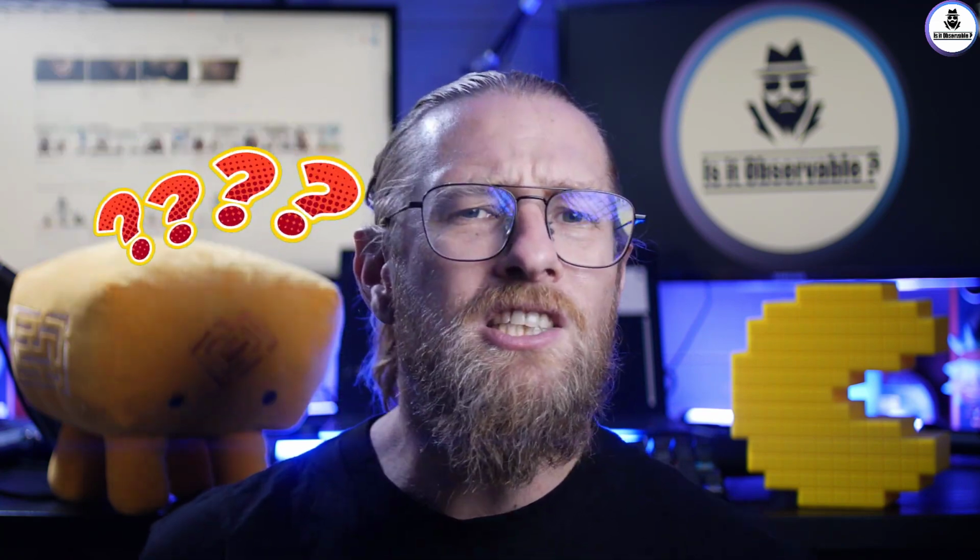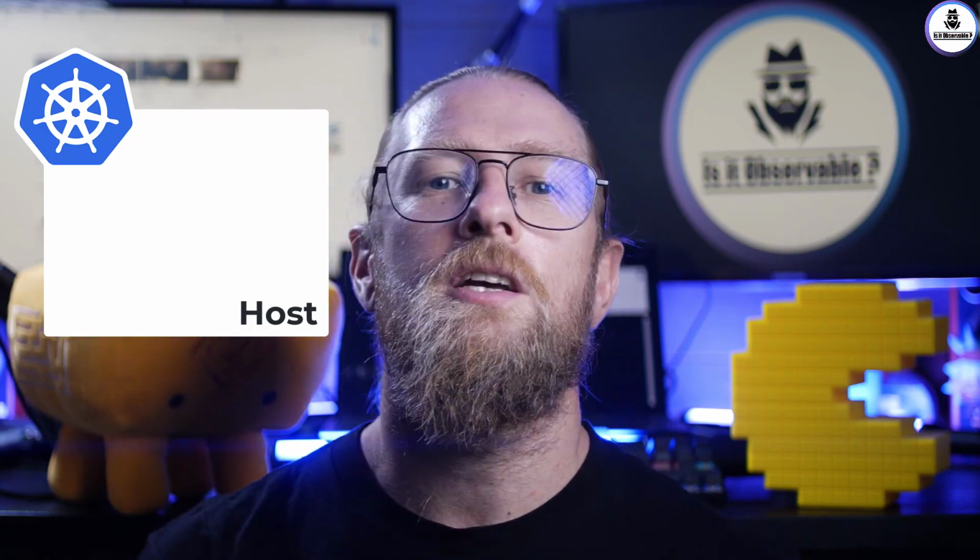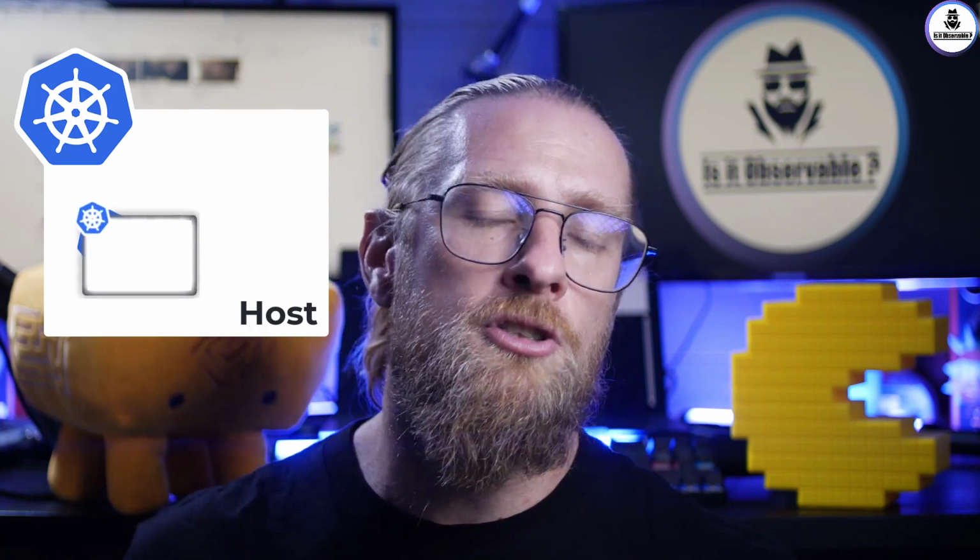Okay, so how does it work? When working with Vcluster, you will have the host cluster that will host our virtual cluster or clusters, and of course, the virtual cluster itself.